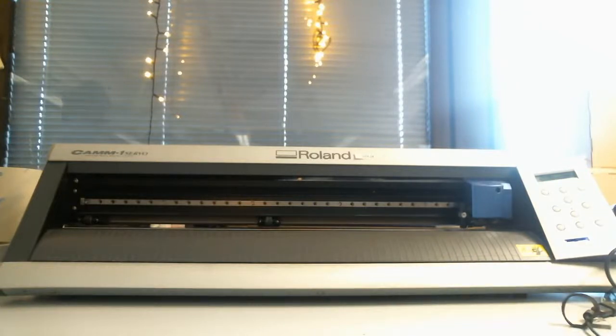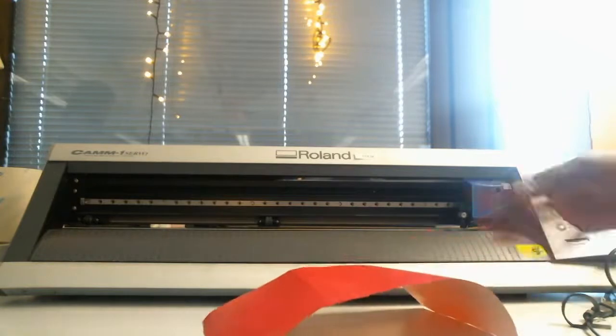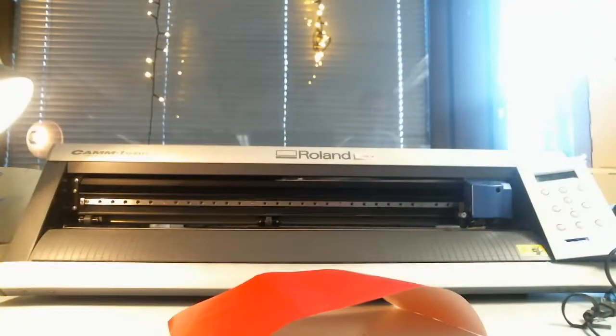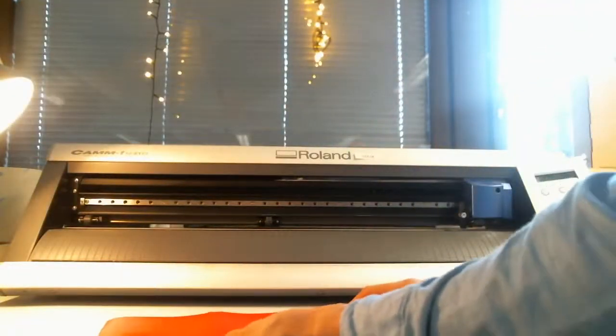No. I don't know any more switches there. It could be that this is going to be too weak. But here we go. Yeah, there's a lot of light now.